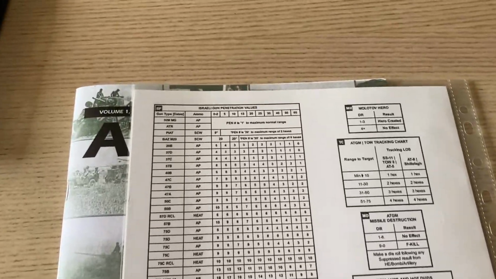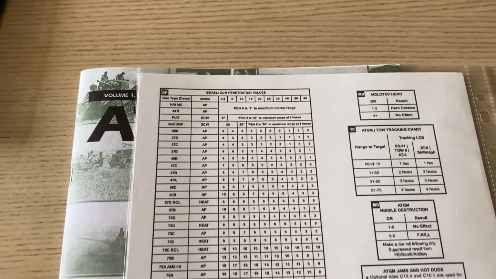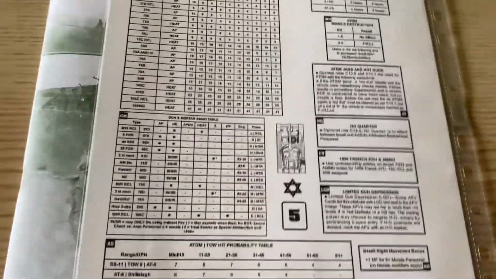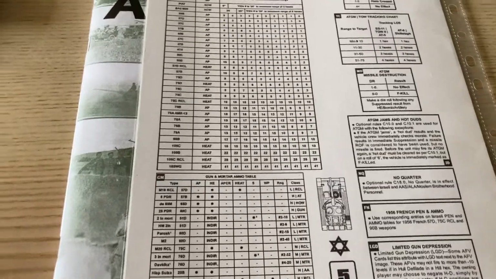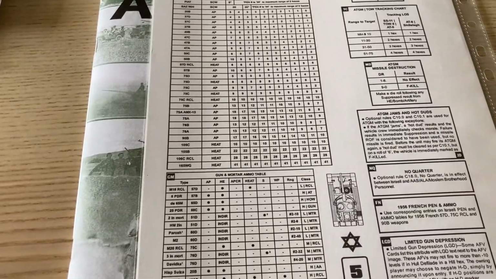Gun penetration chart values, Molotov hero table. We'll get to some of this stuff later. I'm just kind of showing what's on there. And that's important. I'm trying to fix our camera, maybe.